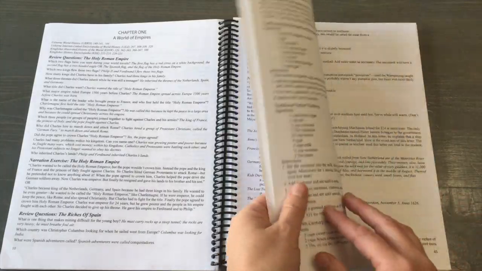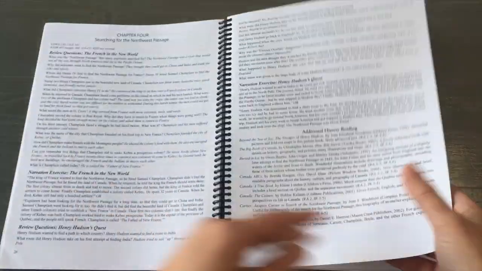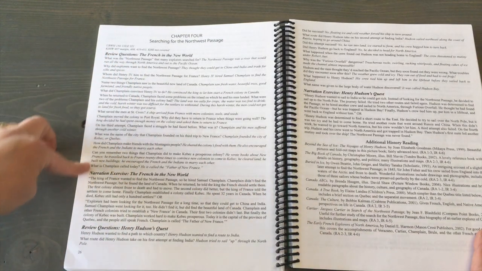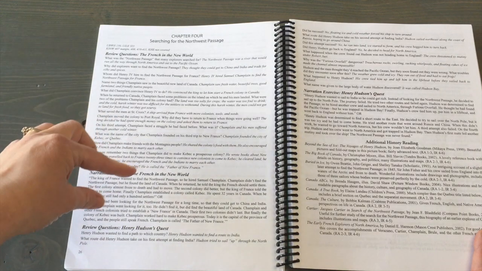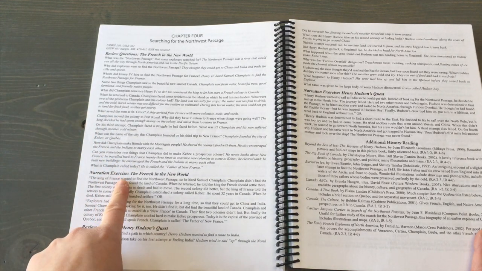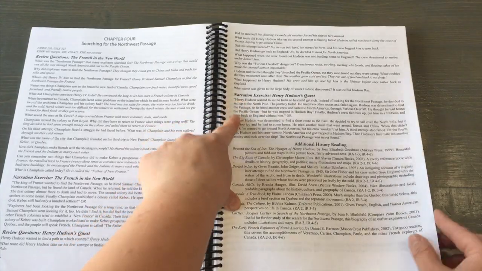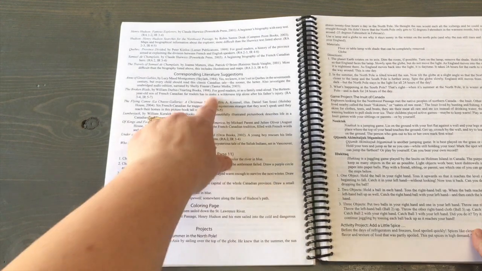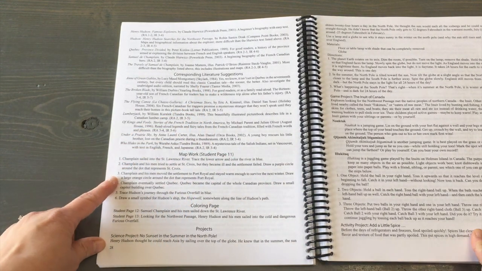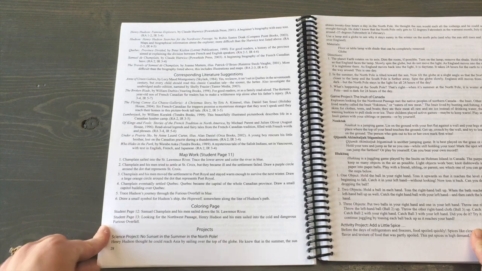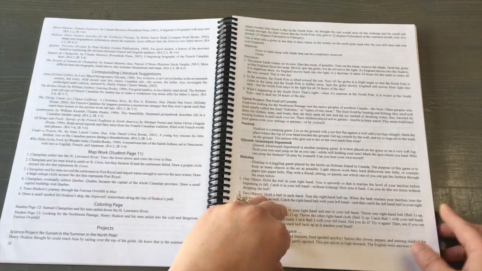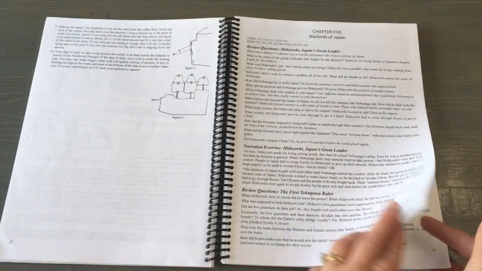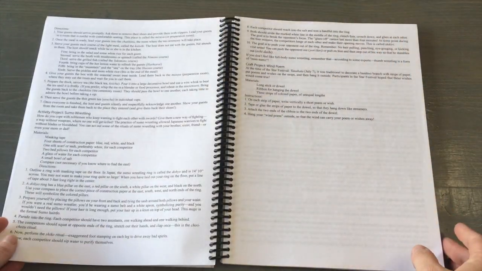I'm gonna skip a few ahead just so you can see. Okay, so it starts off with information here. There's review questions for each section that they have, and there's a narration section as well for each section. There's additional reading recommendations. There's corresponding literature suggestions, map work, coloring page, projects. Okay, so that's one there. I'll give you a look at another one here, just so you can see what it looks like.